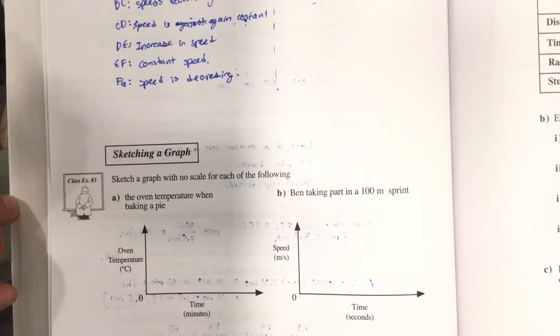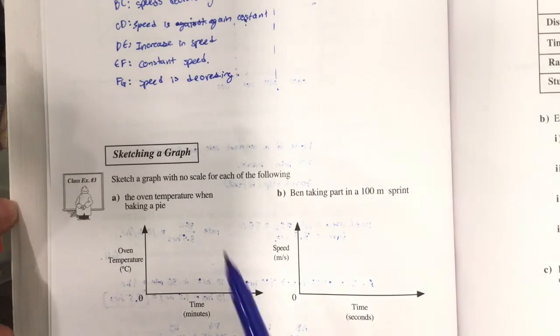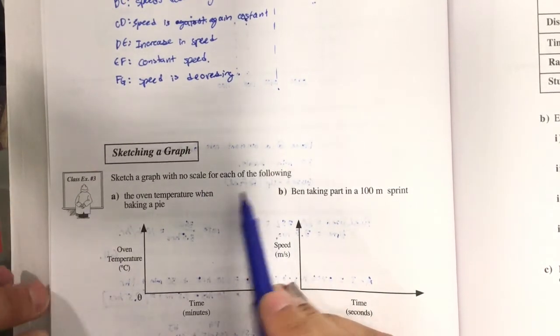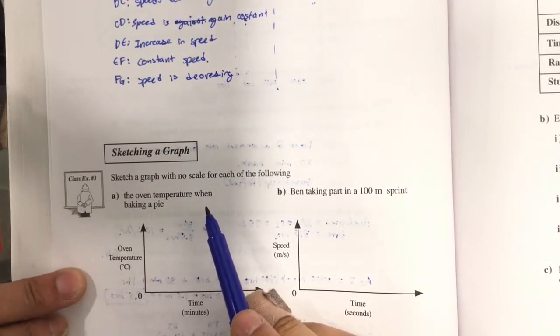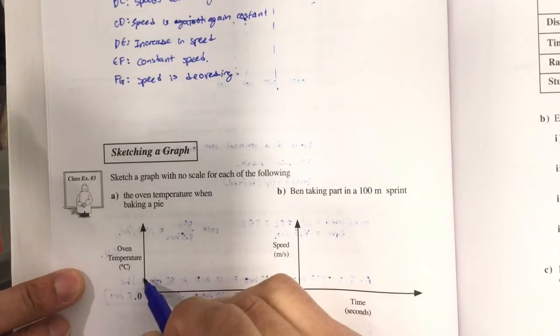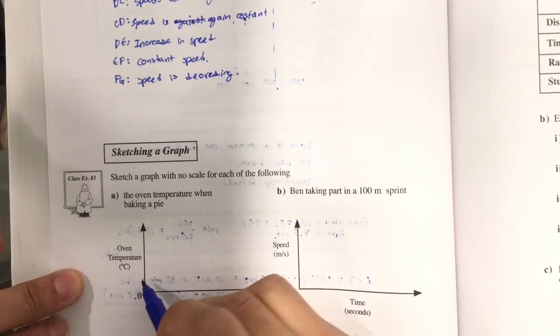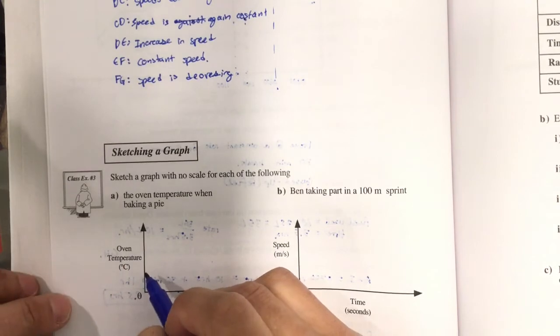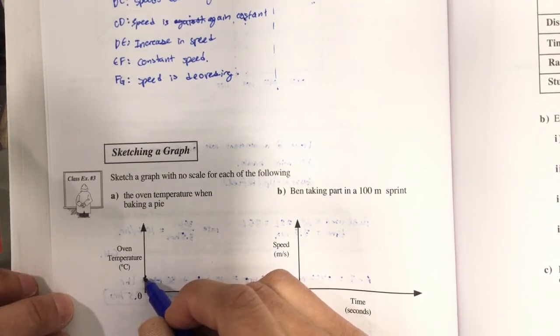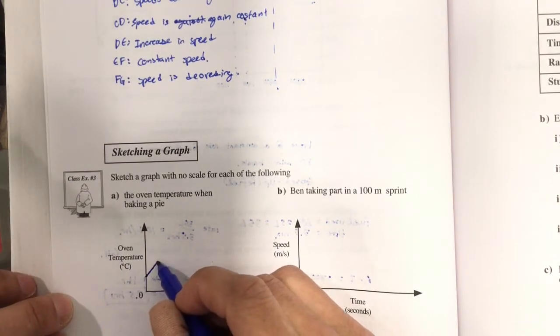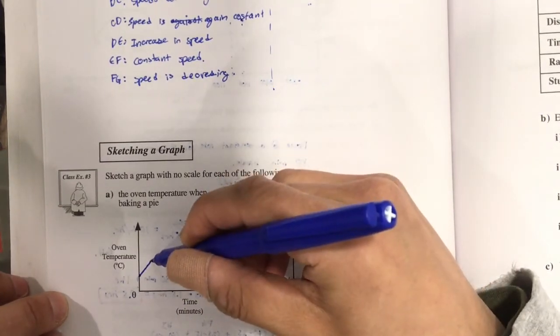Last, we have class example number 3. We want to sketch a graph with no scale for each of the following. The oven temperature when baking a pie. So if we're starting at time of 0, if you ever baked a pie before, your oven's not automatically hot. So you have to turn the oven on, and your oven's going to preheat to a certain temperature, and then hopefully your temperature remains constant.